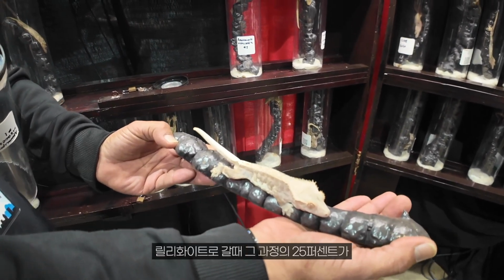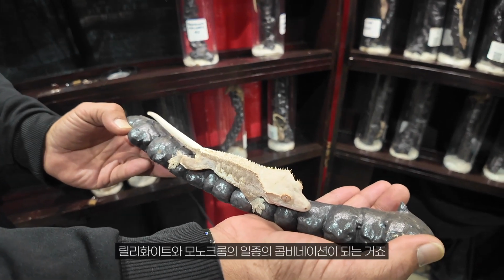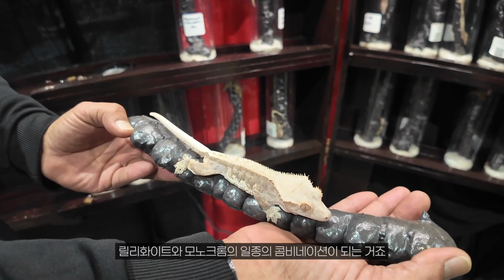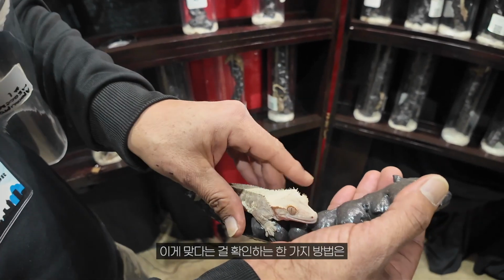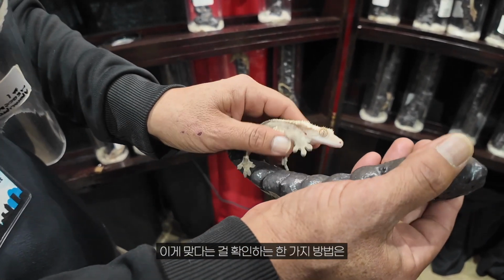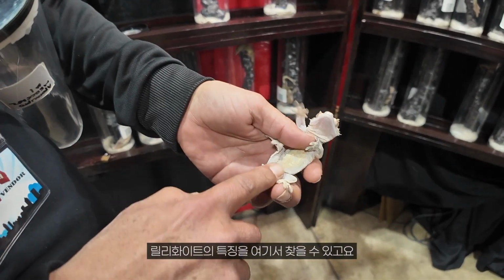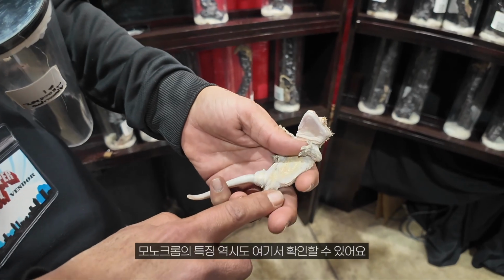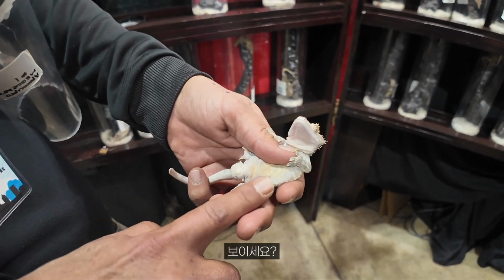And so 25% of your process when you go to lily white will be some sort of combination between the lily white and the monochrome. One thing you can do to ensure that this is right, lily white, you're gonna find the lily white trait on the bottom of the gecko, and you will find also the monochrome trait on the bottom of the gecko. You see it? Yeah, I see that.